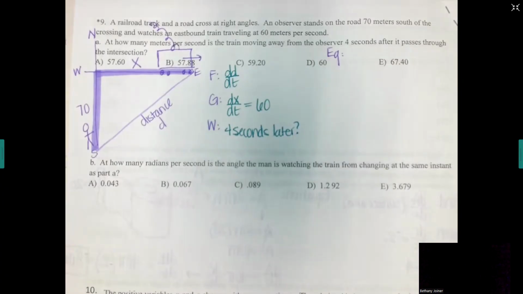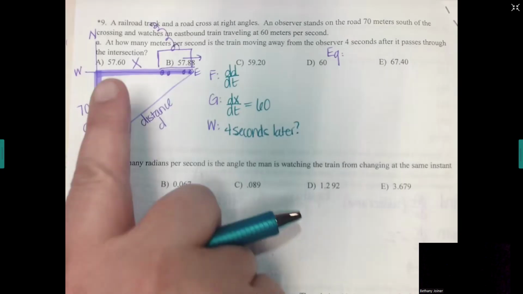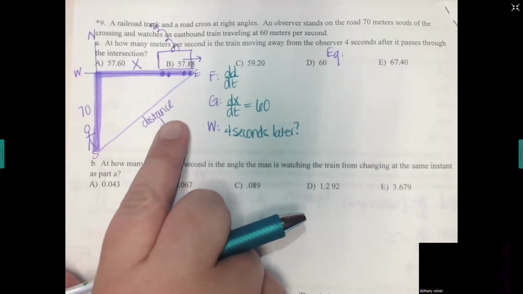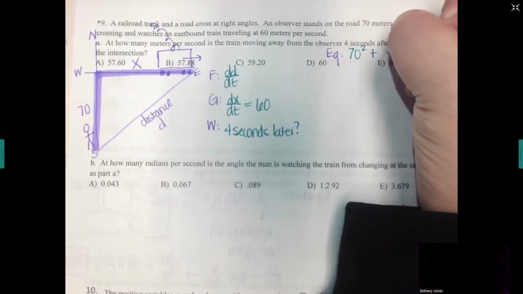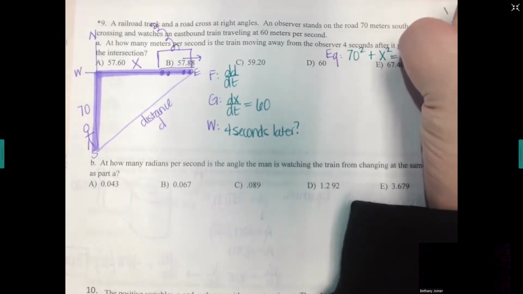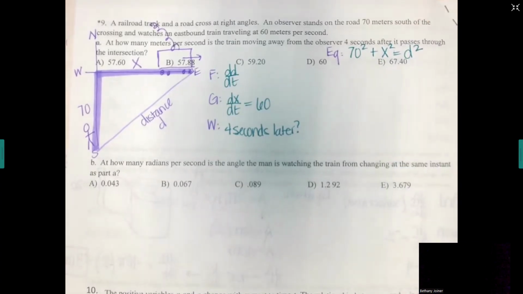What equation relates the three sides of a right triangle? A squared plus B squared equals C squared, but in ours, it's an X, a 70, and a D. So X squared plus 70 squared equals D squared. So the Pythagorean theorem is going to be your relationship between the three sides of a triangle. Then take your derivative. 70 squared goes to what?